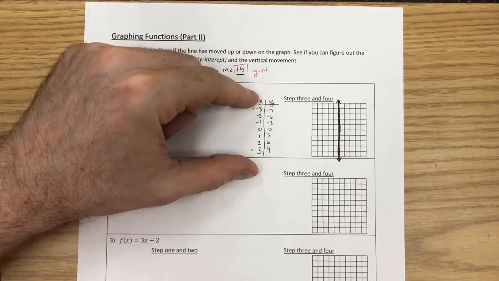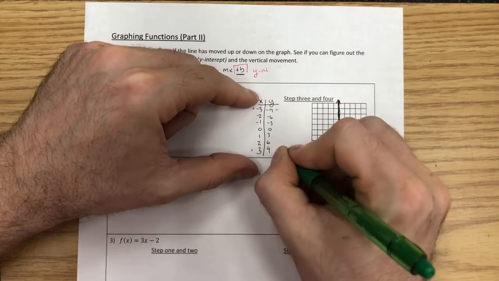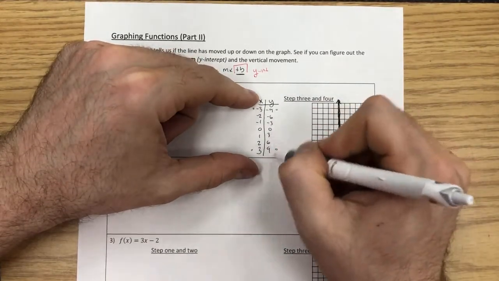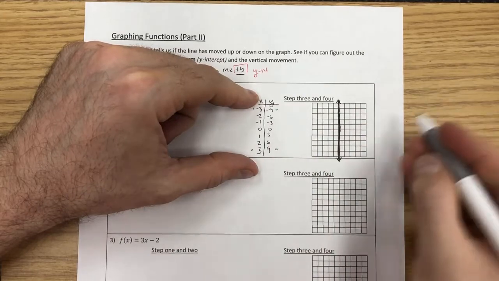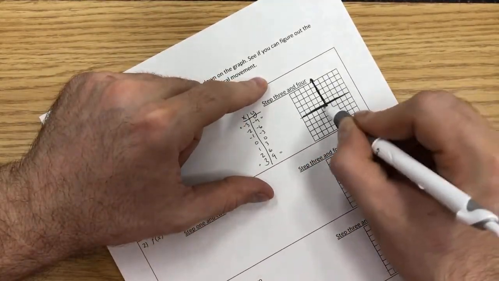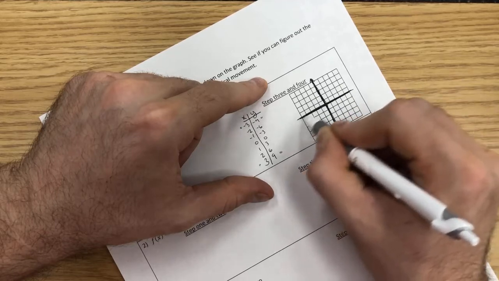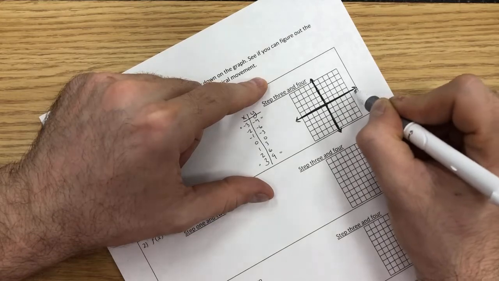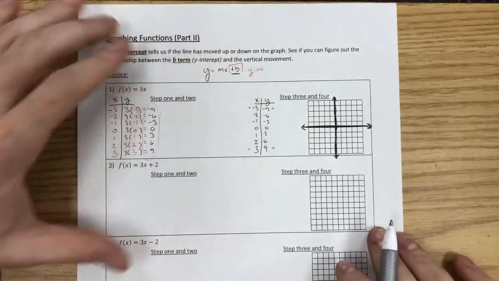Then I'm going to take a look at my extreme low and my extreme high. Again, they're the same distance apart. Negative 9 and +9 are both the same distance from 0. So we're going to put the horizontal axis, which separates the bottom and the top of the graph, directly in the middle so that we're, again, even.